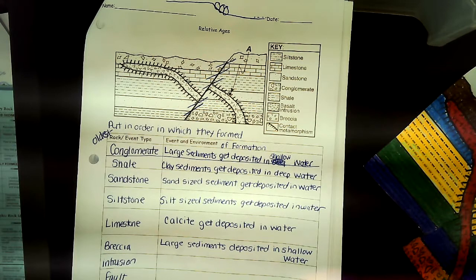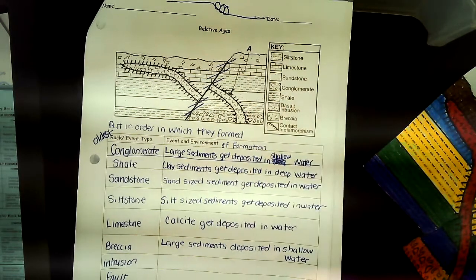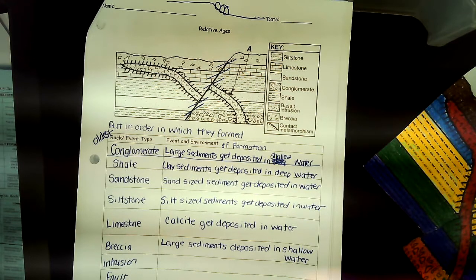All right, let's switch it up here. An intrusion is made out of what kind of rock? Now it does tell you up here, we forgot to write it, it's basalt. But remember, an intrusion is hot lava. So what kind of rock is hot lava that cools and hardens?